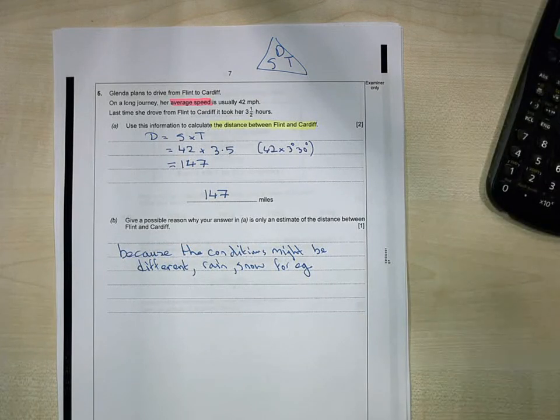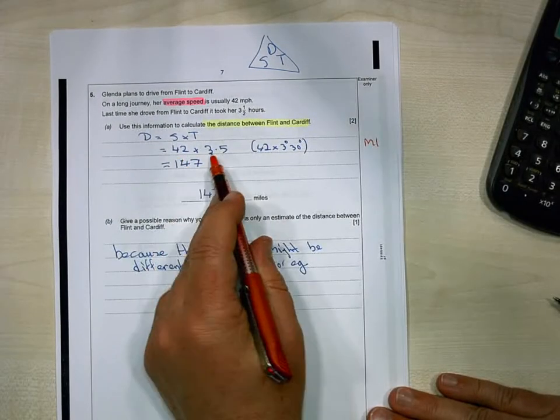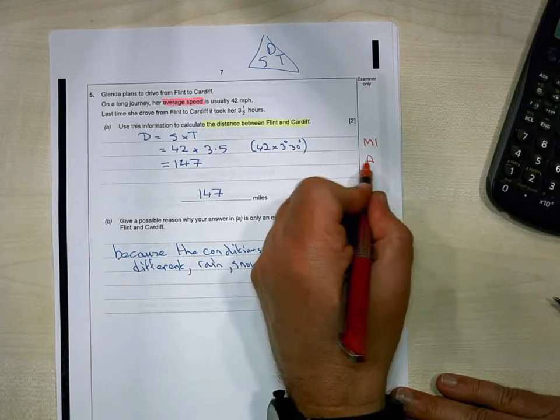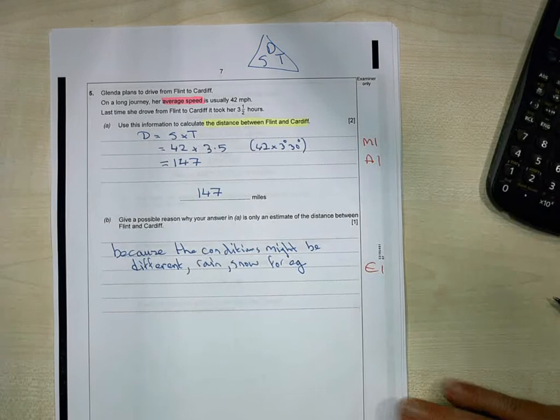So with this one, you got a method mark for showing that you're doing speed times a time, and then your answer mark for 147. And then you've got an E mark, an explanation mark for part B.